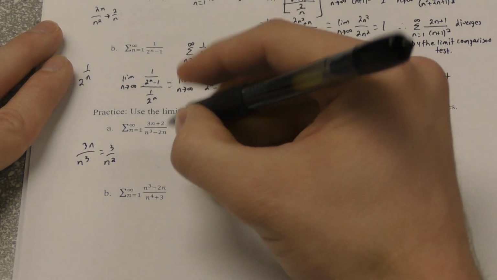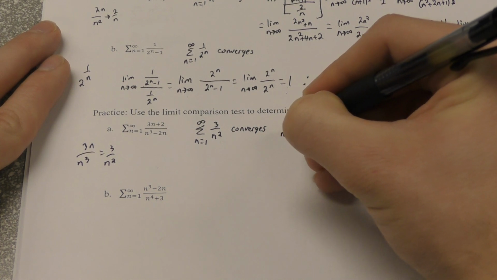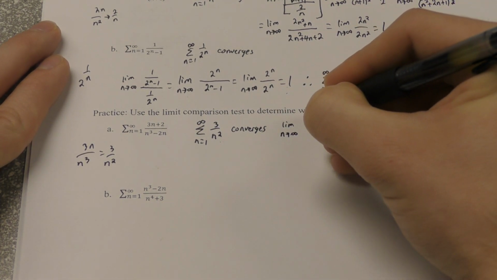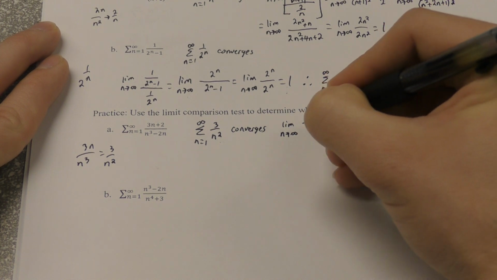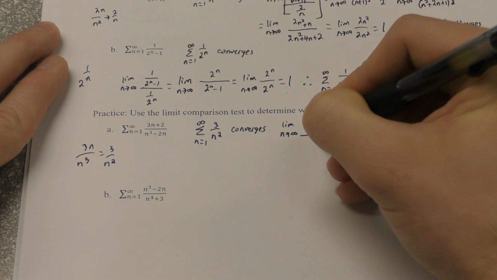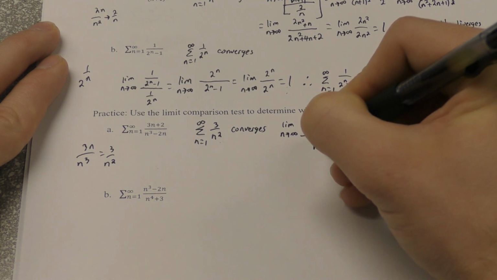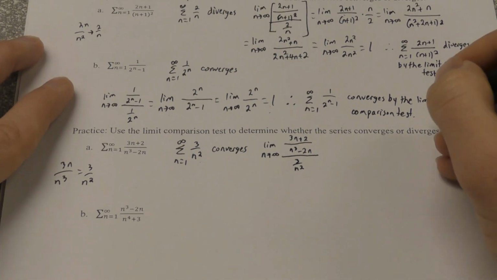Let's do my limit comparison now. My limit as n goes to infinity is (3n plus 2) over (n cubed minus 2n) over 3 over n squared. It's a lot of stuff, but we'll do it.